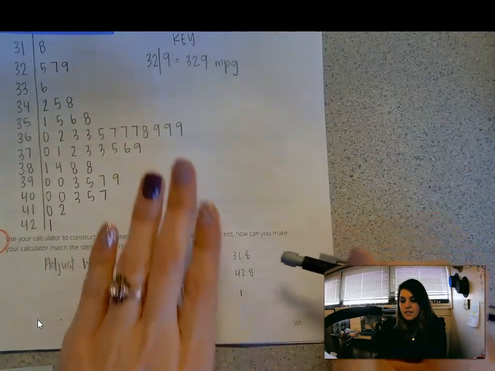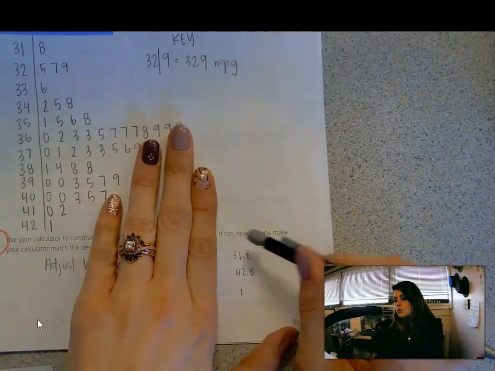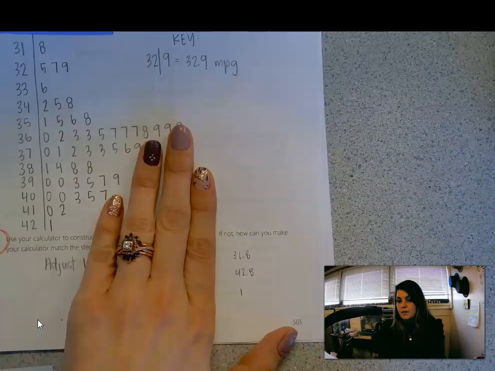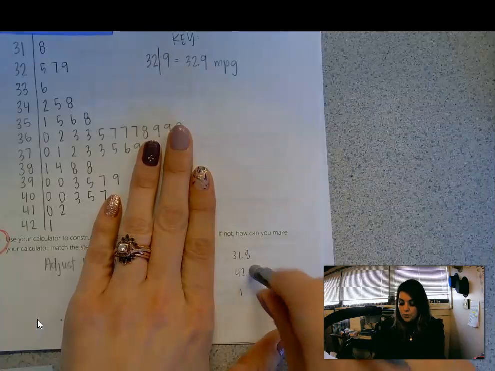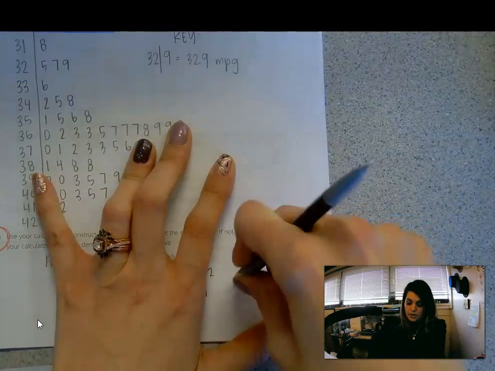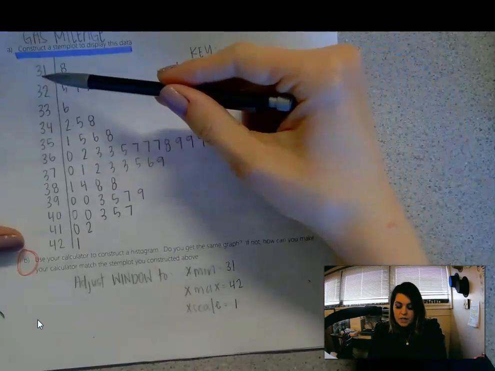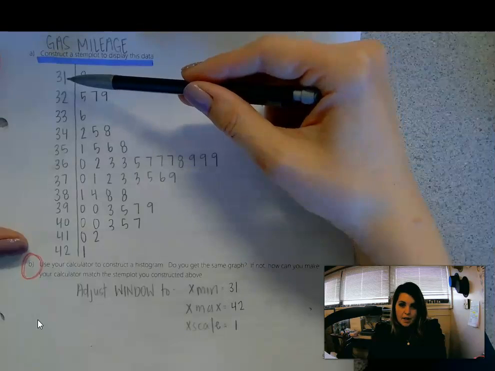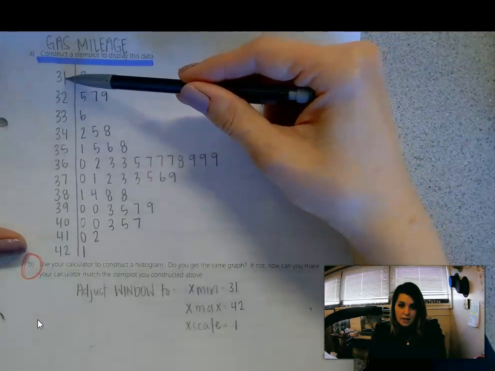If this is not making sense to you, you might want to get that cleared up. If we're really going to make this histogram look like our stem plot, then we're using our stems as our guide for our X minimum and our X max. Our X minimum is 31.